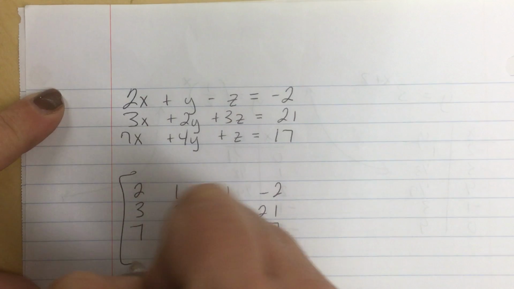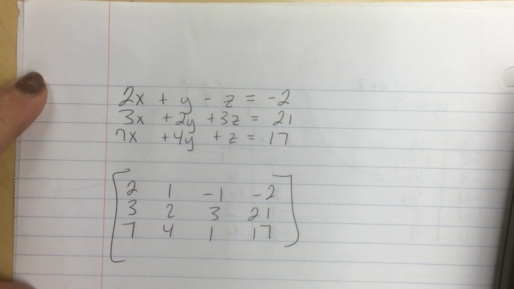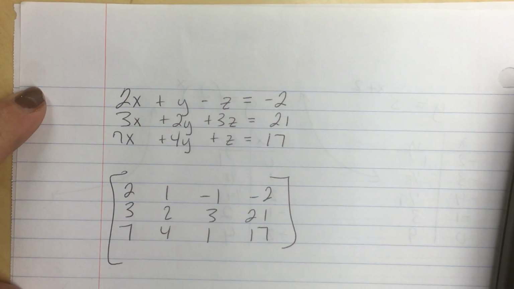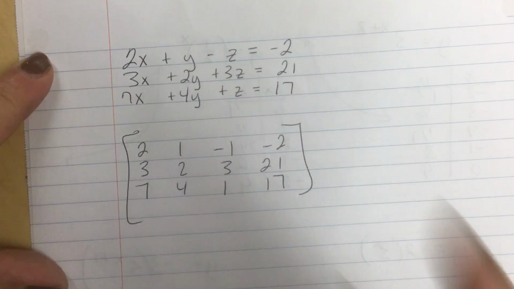So we're going to put that in our graphing calculator as a matrix, okay? Probably should have started with a simpler one. Let's come back to this one.